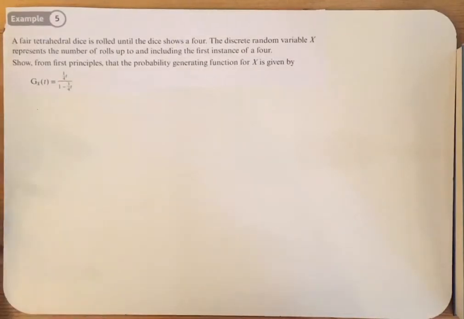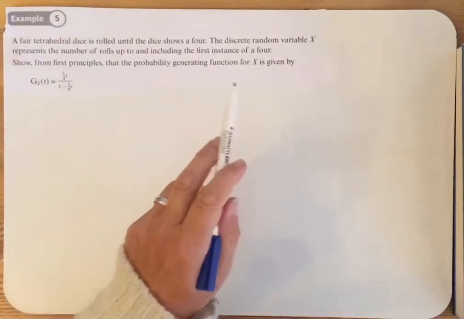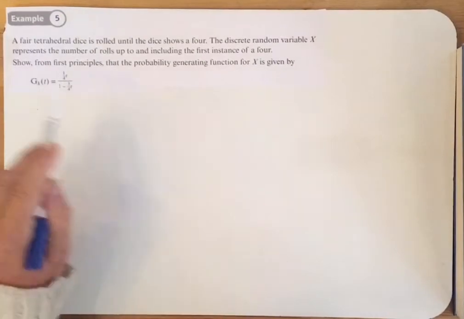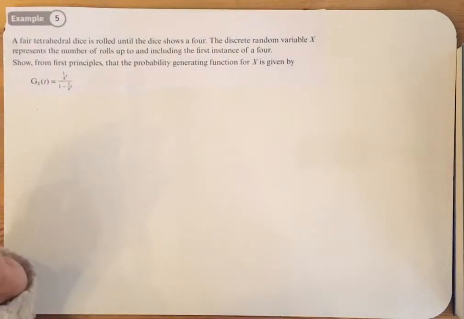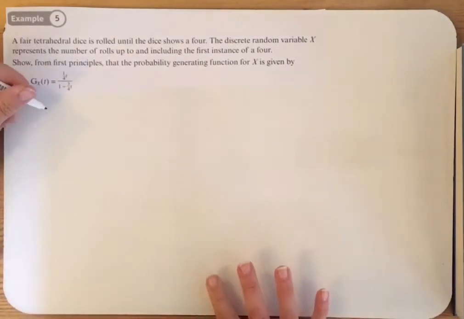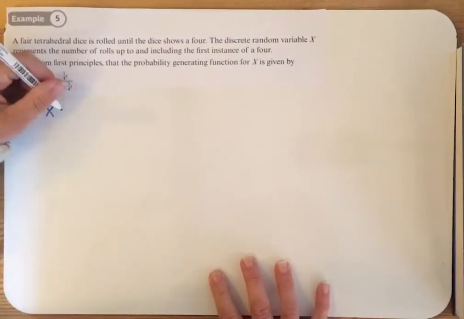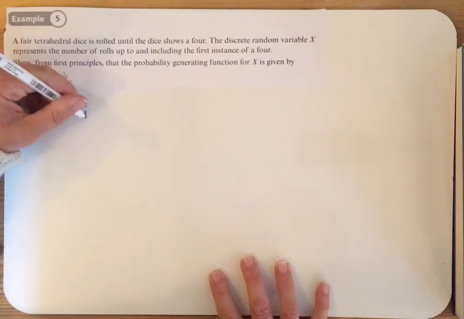So we've got a fair tetrahedral dice. It's rolled until the dice shows a 4. Discrete random variable x represents number of rolls up to and including the first 4. And we want to show from first principles that the probability generating function for x is given by a quarter t over 1 minus 3/4 t.